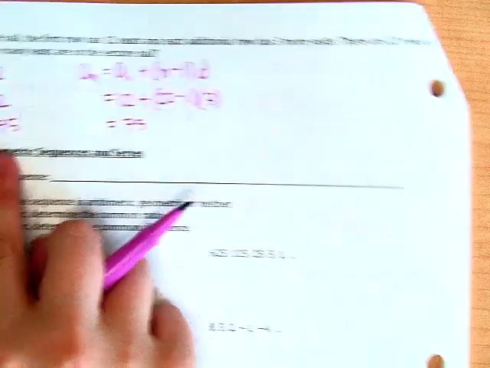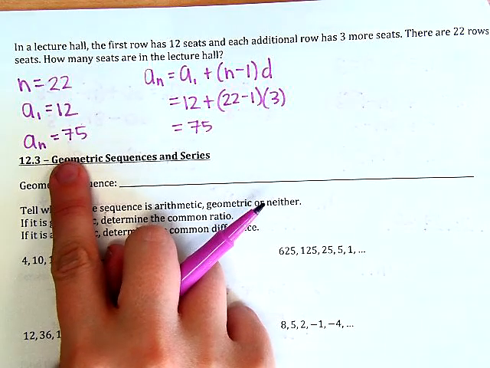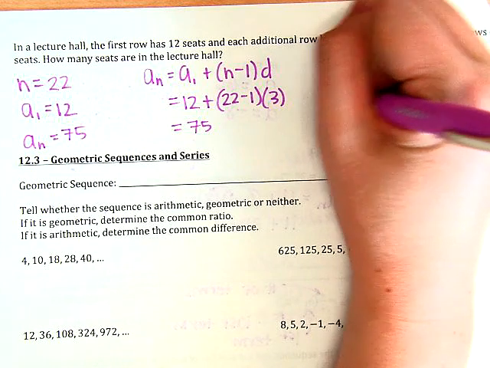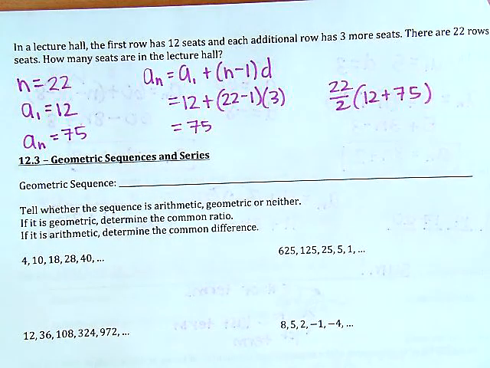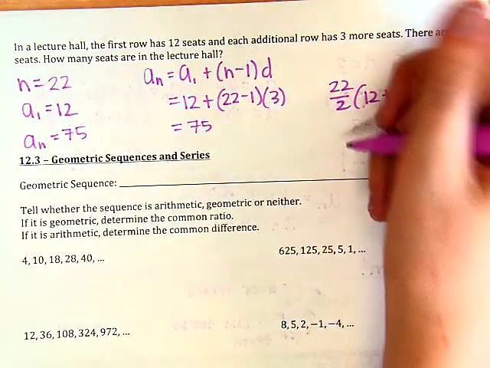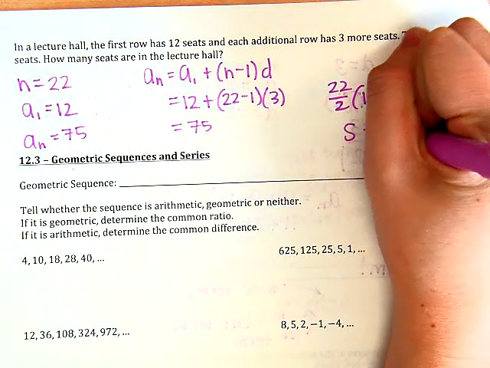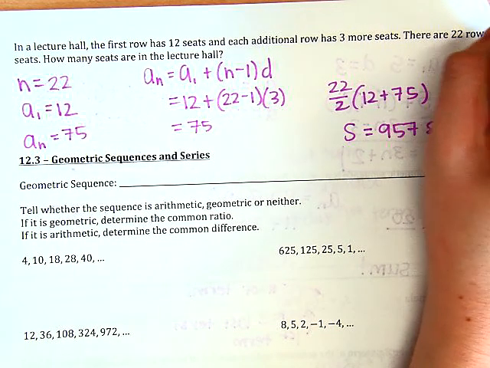So now that I have the seats in the last row, I can go to my sum formula. 22 divided by 2, 12 plus 75, times 11. My sum is 957 seats.